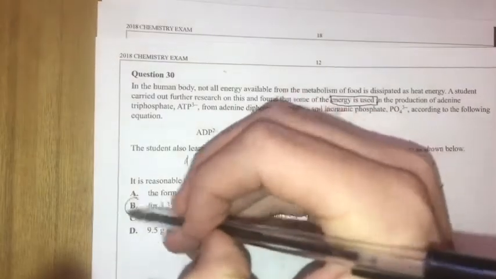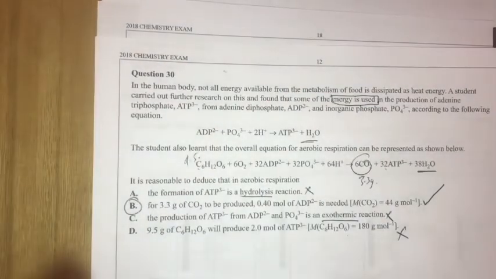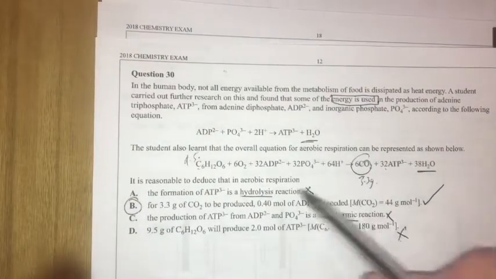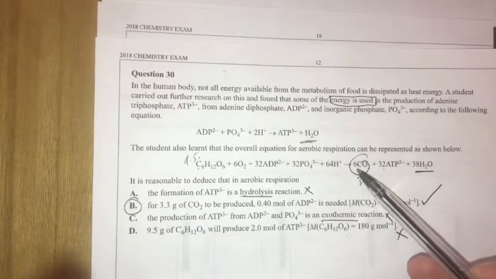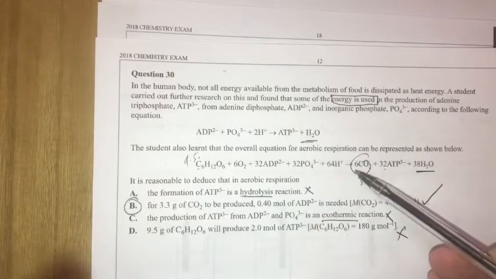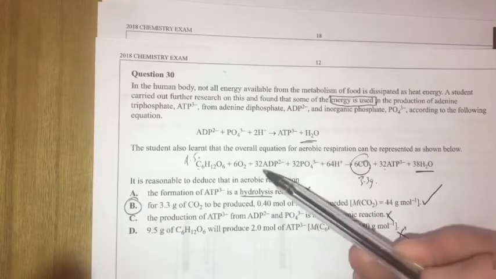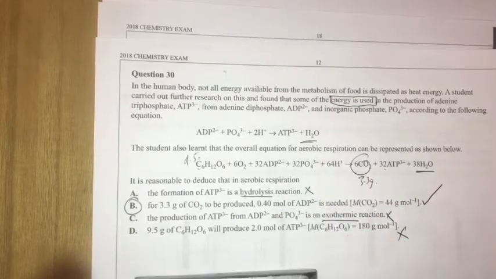So my answer here has to be B, simply by eliminating these options first and then doing some quick basic calculation and looking at my ratios. Remember, divide by the number you start with, and times by the coefficient of where you're going to. And that's it.